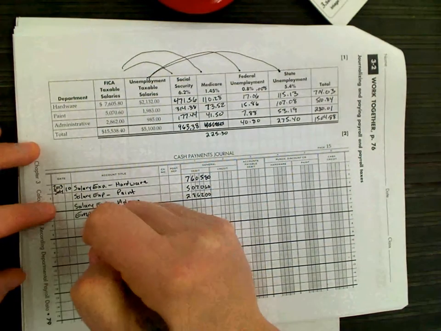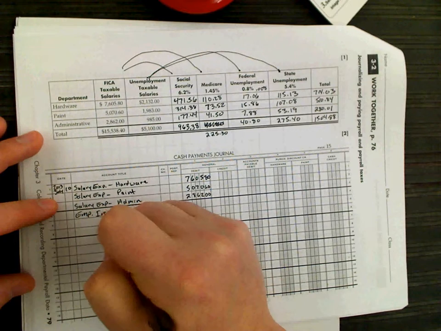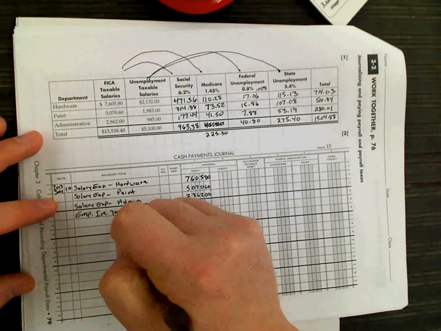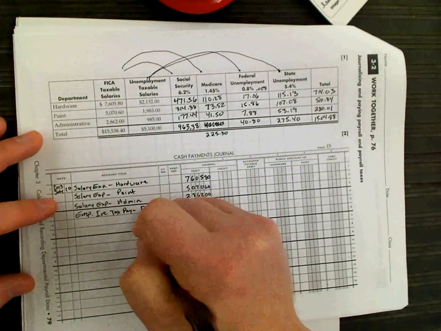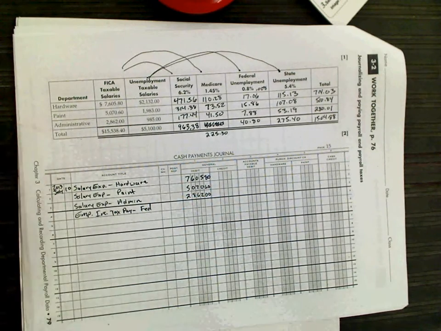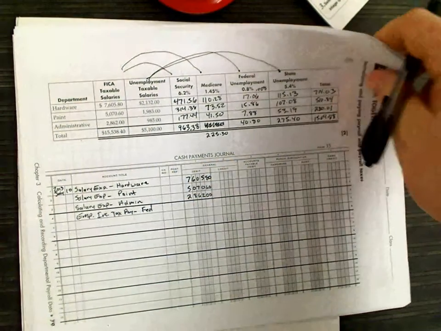Employee income tax payable, federal. You're going to have to look back at 3-1.